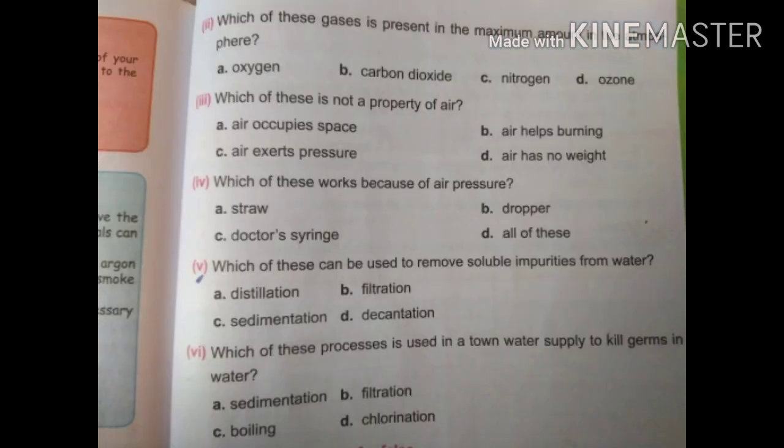Okay. The second question is, which of these gases is present in the maximum amount in the atmosphere? That is oxygen 21%, carbon dioxide 0.03%, nitrogen 78%, and ozone very less. So nitrogen is present in the maximum amount, right?